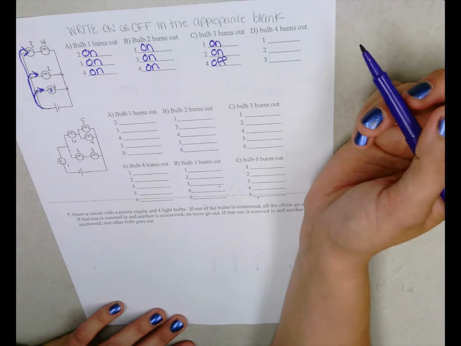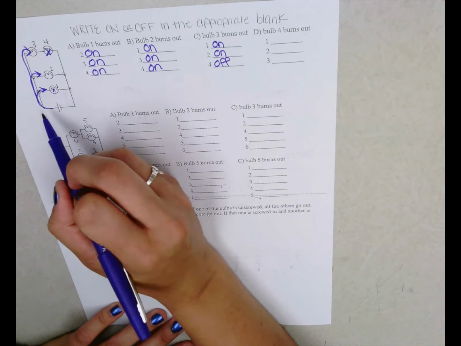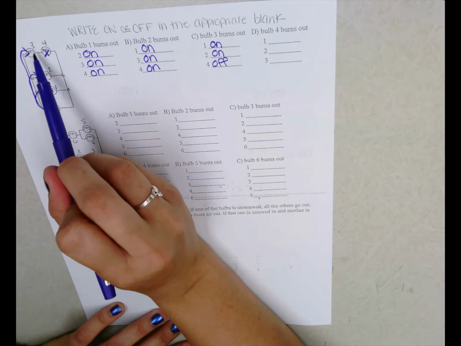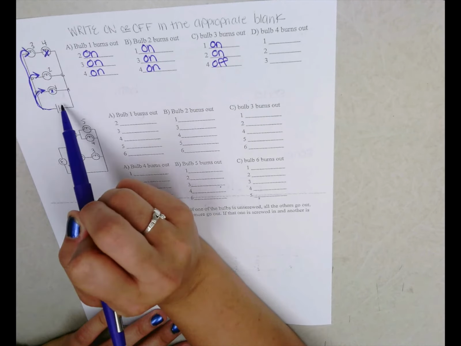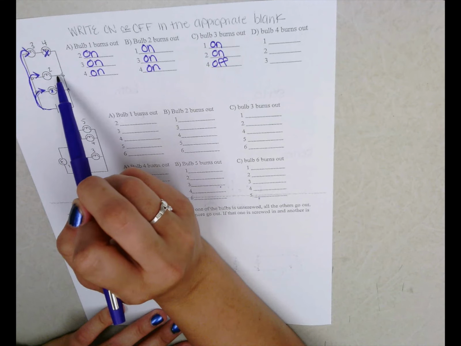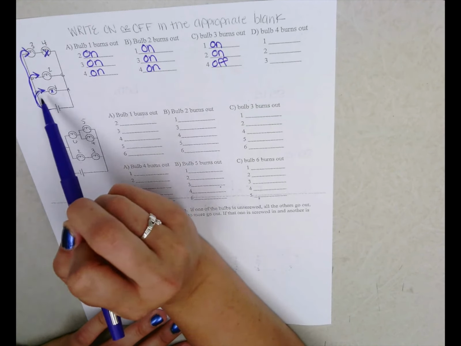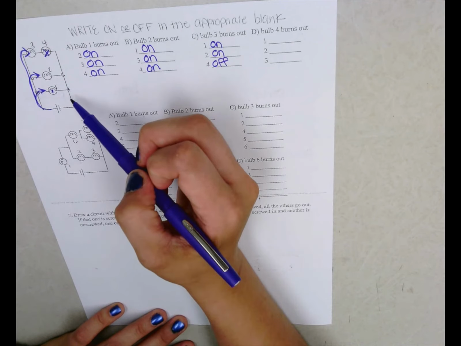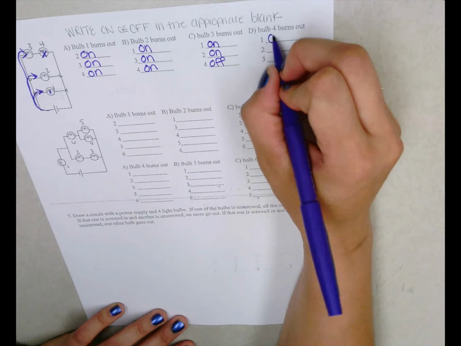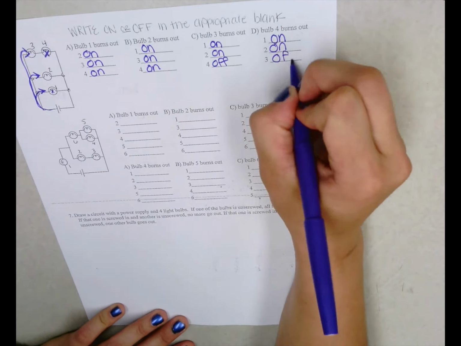Last but not least, we've got 4. If 4 burns out, it can still go through 1, it can still go through 2, but look, 3 can't complete its circuit, okay? If we had another light bulb after 2 and 2 burnt out, that one wouldn't work, but also if this burnt out, 2 wouldn't work because it has to be able to complete its circuit. If there was a light bulb right here that burnt out, none of these would work because it cannot complete that circuit. So number 1 is still going to be on, number 2 is still going to be on, but number 3 is going to be off.